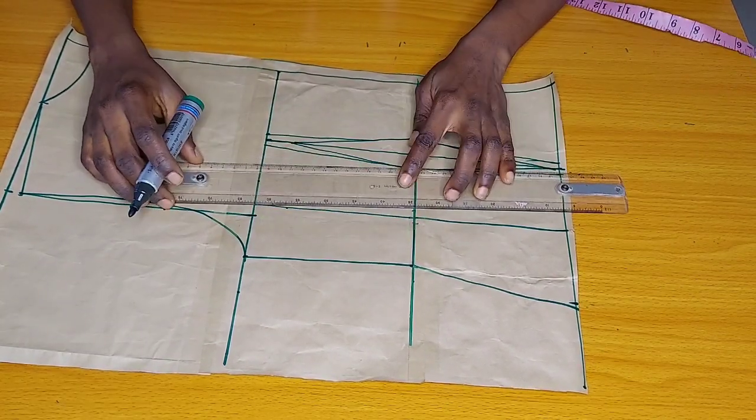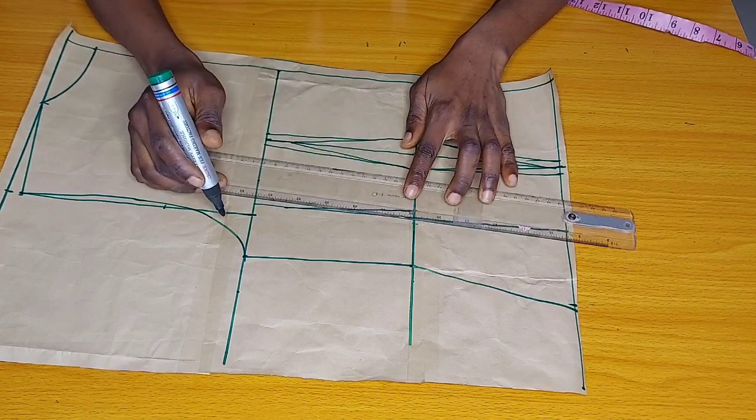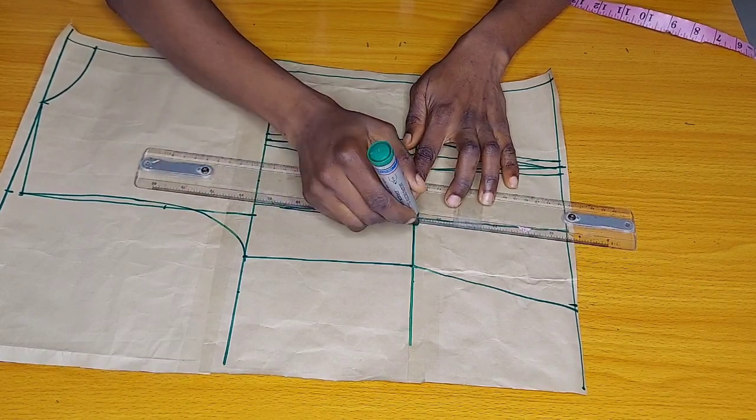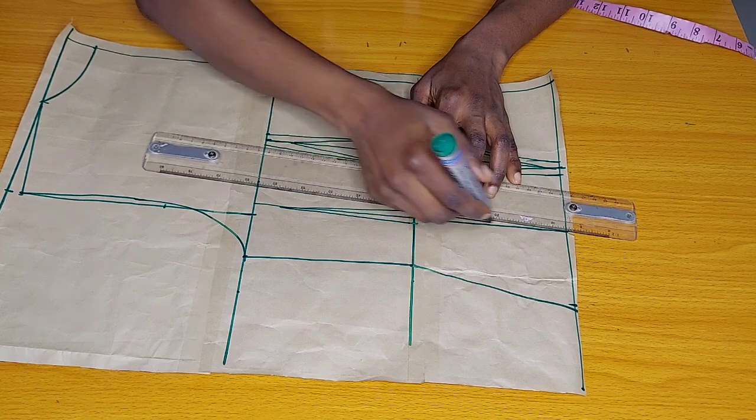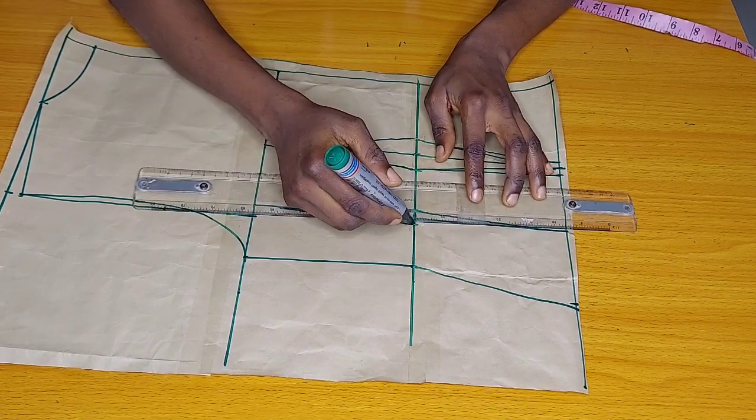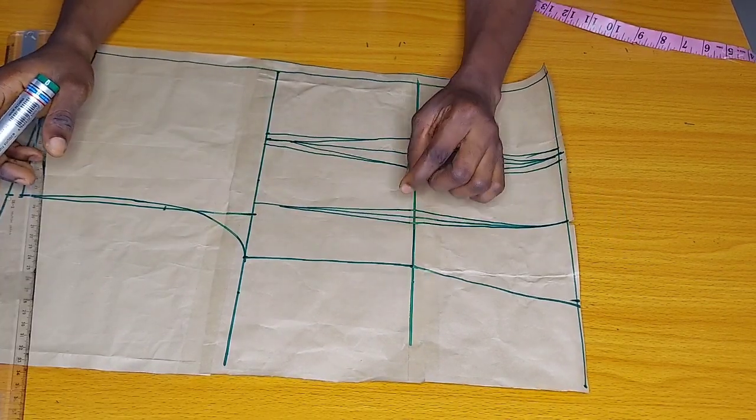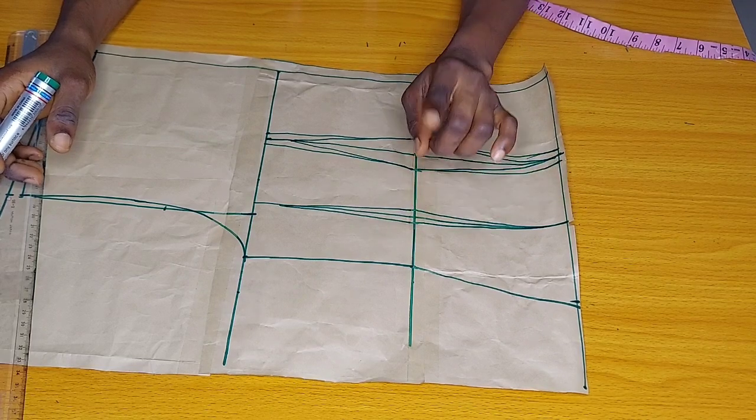So I'm just going to go down by 1 inch from the chest line and connect back to the waistline, just like you see me doing, and back to the top length, but not exactly on the top length. So that will be all for the snatching of the back as well. So in total, I have 1 inch.